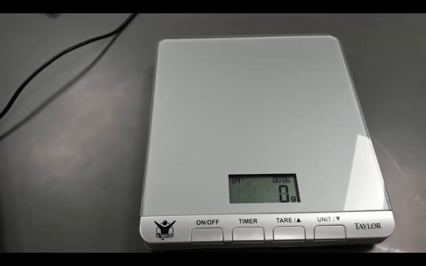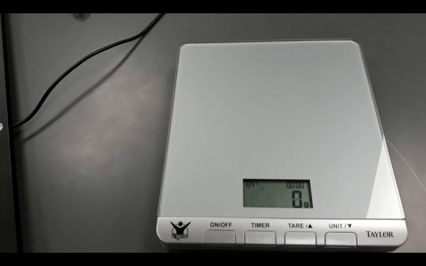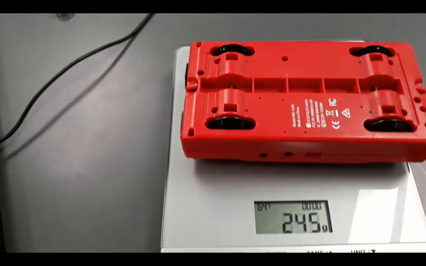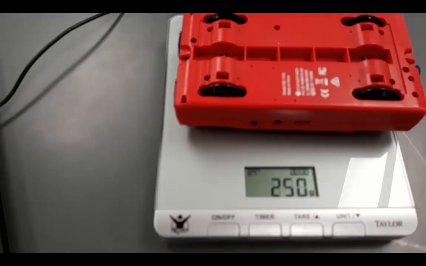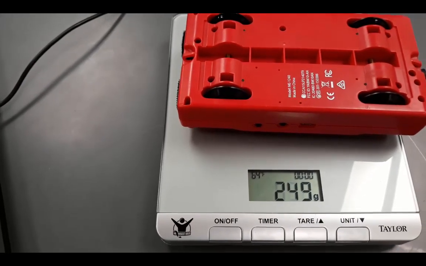For question 14, it asks you to determine the mass of the cart, so let's do that. Here's our scale. You can see it's reading 0 grams. Here's a cart. I'm going to turn it upside down in order to keep it from rolling. And there you see the mass of the cart. So that's question 14. That should be all the data you need in order to complete part C.